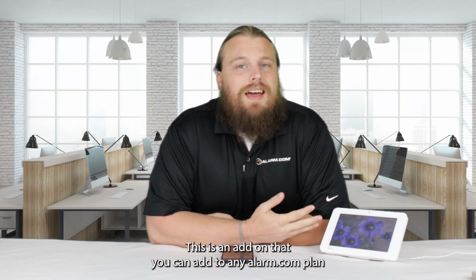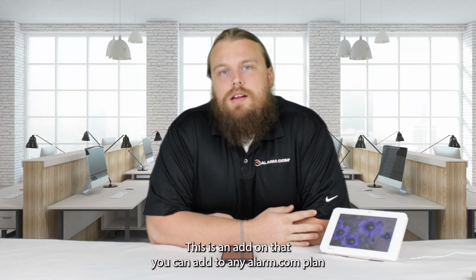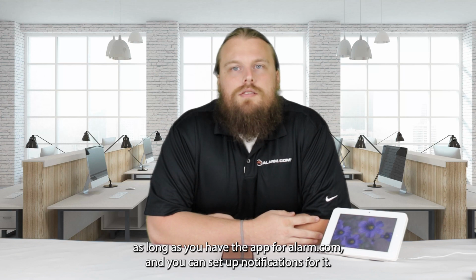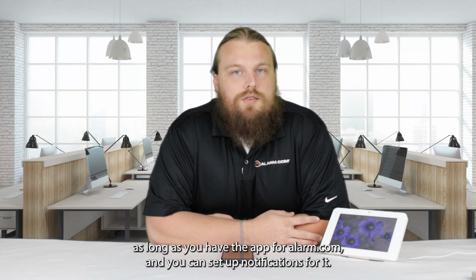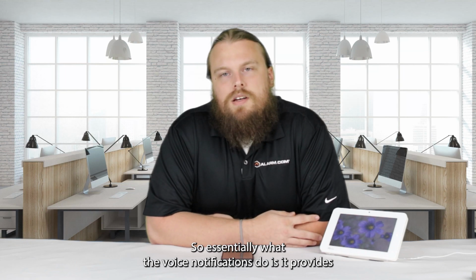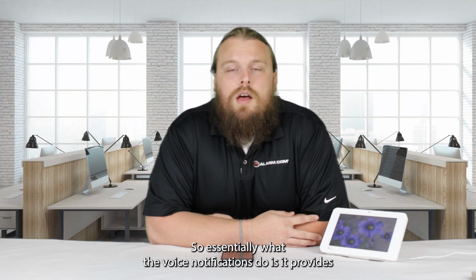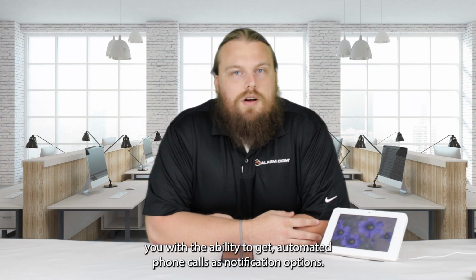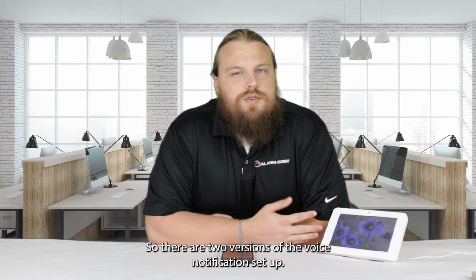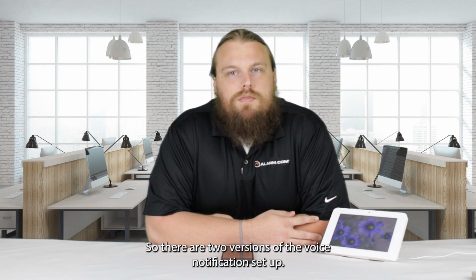Today we're going to be talking about Alarm.com's voice notification feature. This is an add-on that you can add to any Alarm.com plan as long as you have the app for Alarm.com and you can set up notifications for it. Essentially, the voice notifications provide you with the ability to get automated phone calls as notification options.